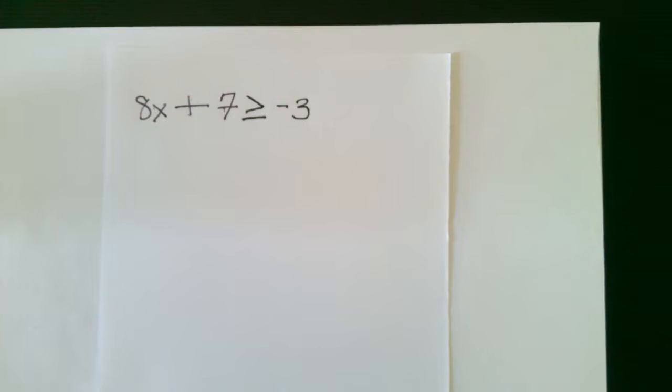Okay. So, subtracting the 7. So divide by 8. All right. Cross multiply. Subtract the 7 on both sides.